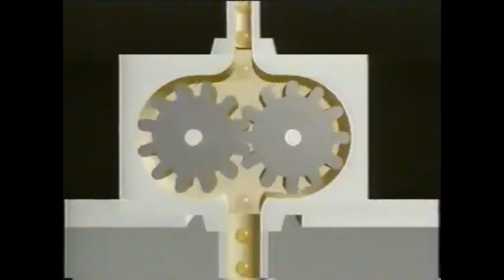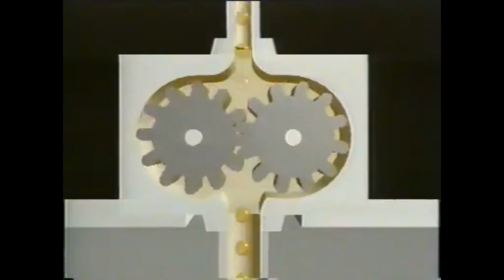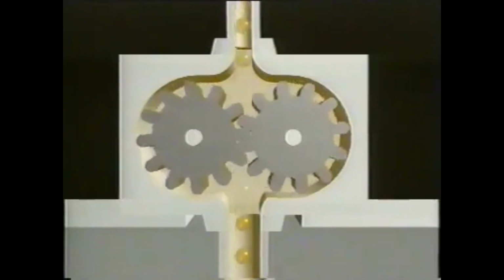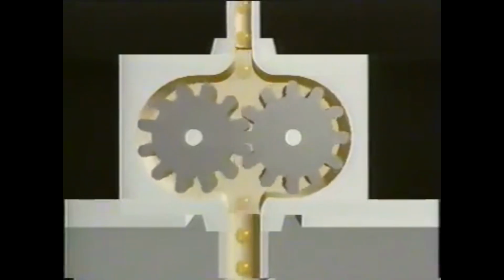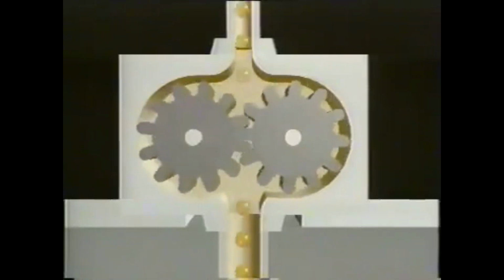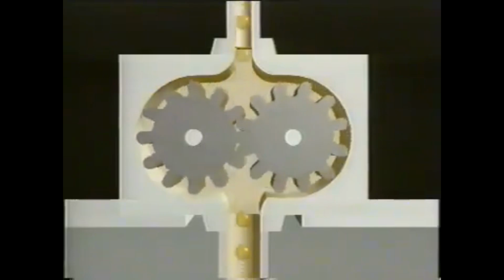And this is how that's done. The suction chamber is connected to the oil reservoir. When the two gear wheels turn, the volume of the chamber increases slightly whenever a tooth leaves a gap. This creates a partial vacuum in the suction chamber, which then causes the oil to be drawn out of the reservoir.